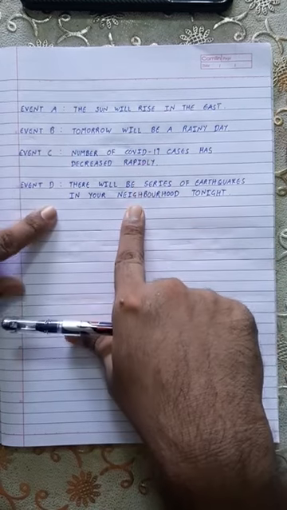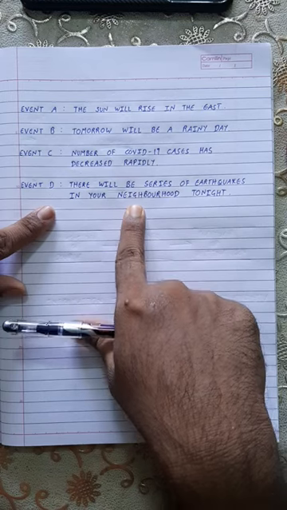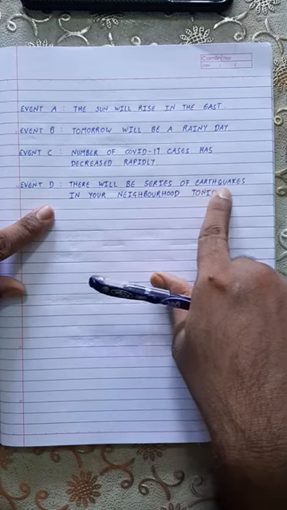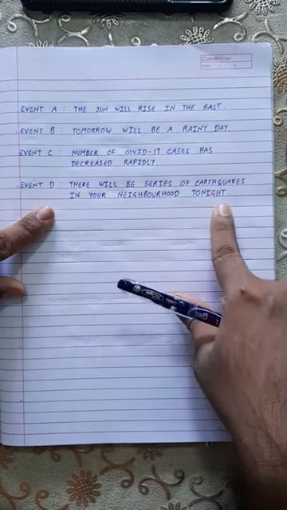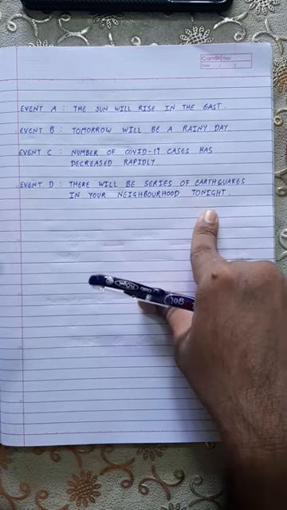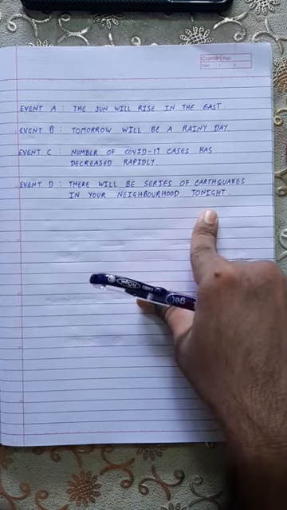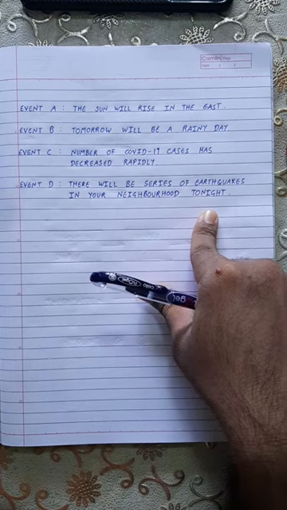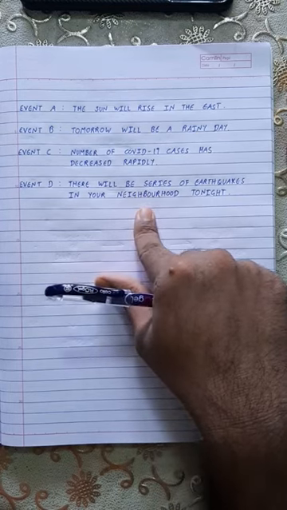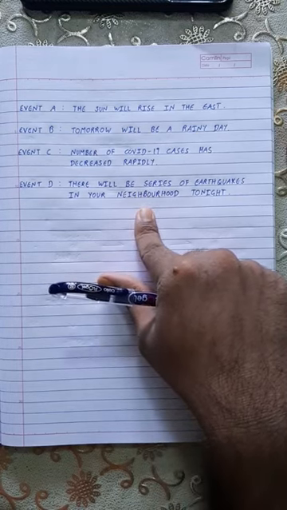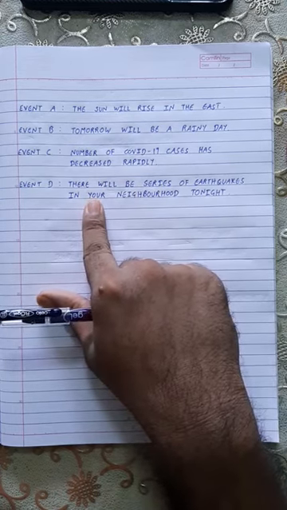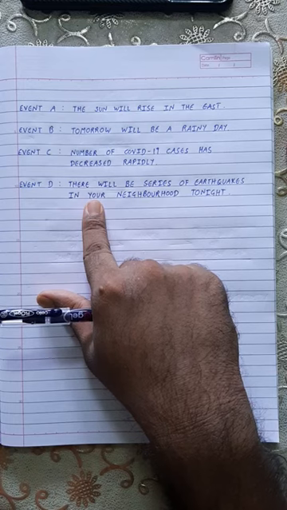Now look at the last event. In the newspaper headlines, they might write this kind of sentence: there will be a series of earthquakes in your neighborhood tonight. Now, when you read the statement, this will actually surprise you to your core. You will be so shocked that you don't know what to do, right? Why are you shocked? Why are you surprised when you're reading the sentence? It's because you never expected it to happen. The probability of this event was actually minute. You never expected it to happen, right?